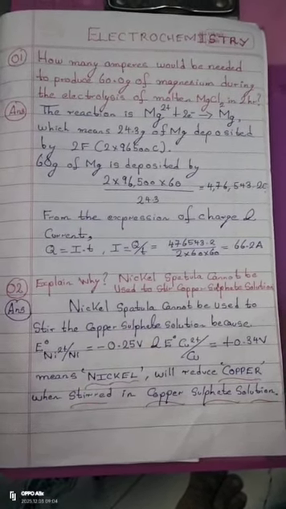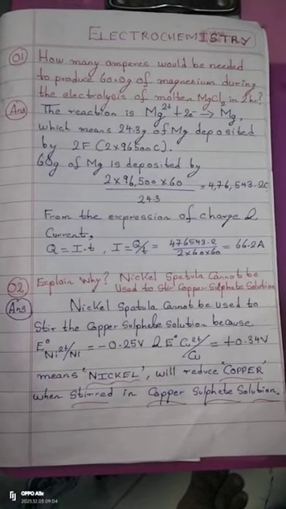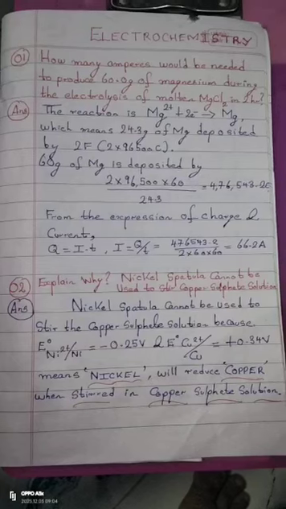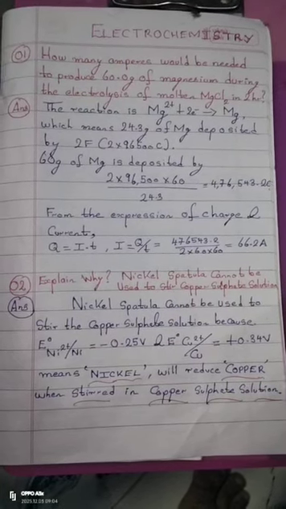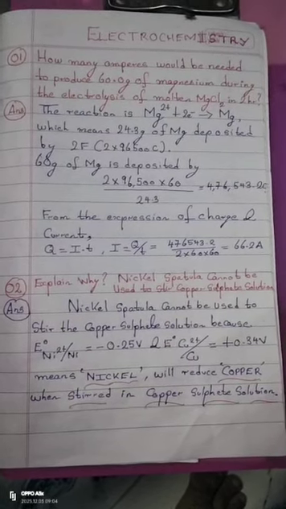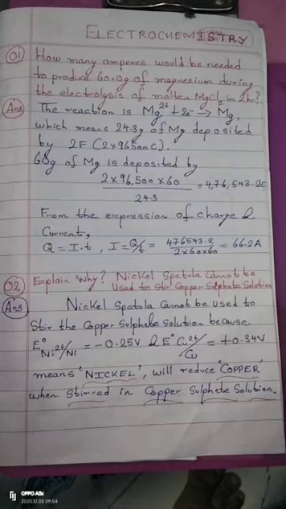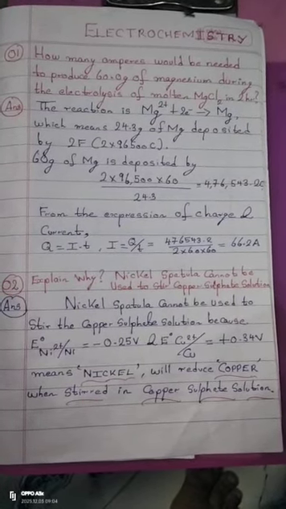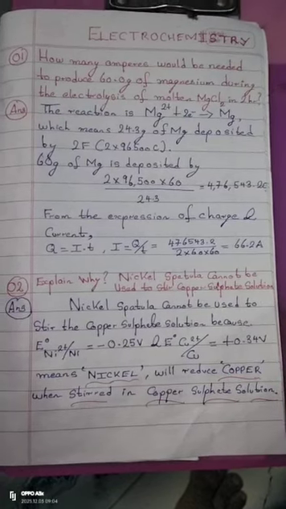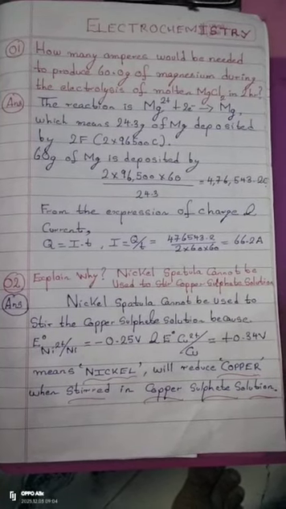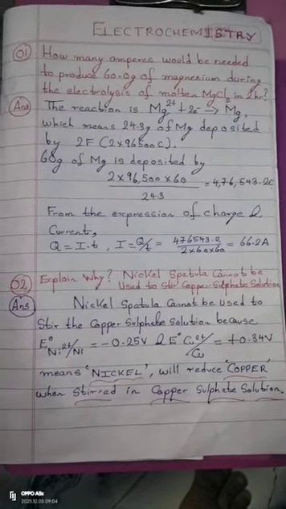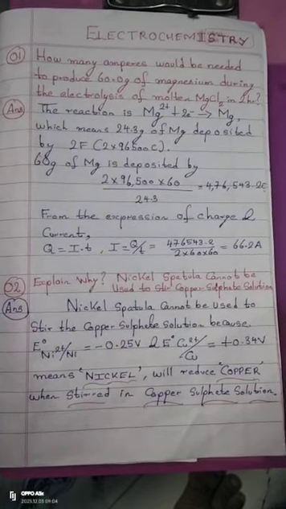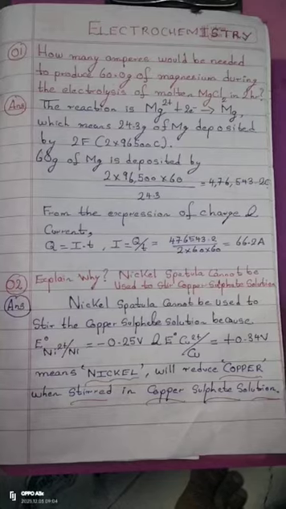This time, a post on Electrochemistry creative problems of CBSE second year, unit number 2. How many amperes would be needed to produce 60 gram of magnesium during the electrolysis of molten magnesium chloride in 2 hours? I repeat the question. The given data is we need to produce 60 gram of magnesium by electrolysis. The given time is 2 hours.